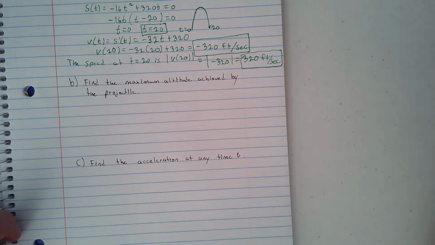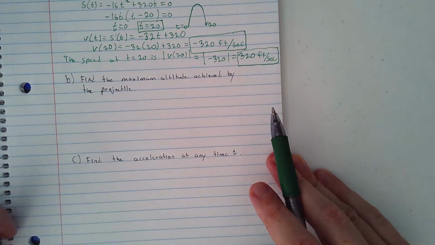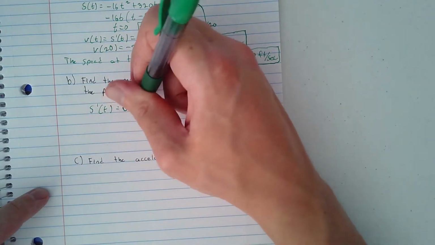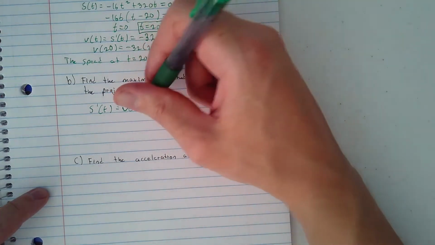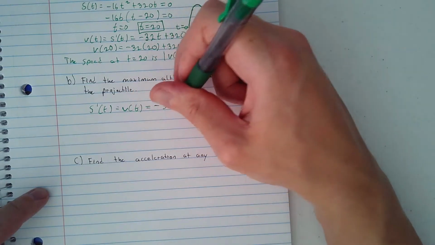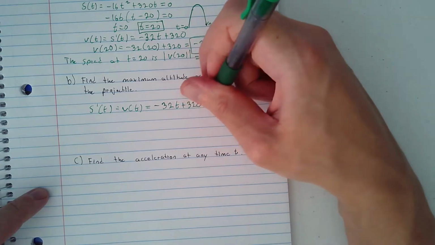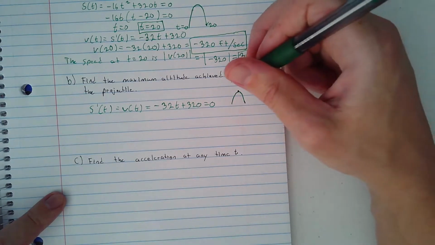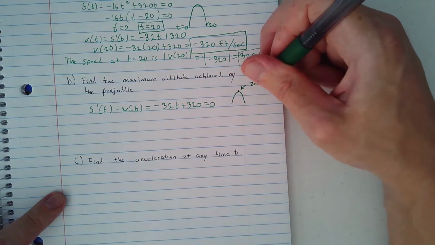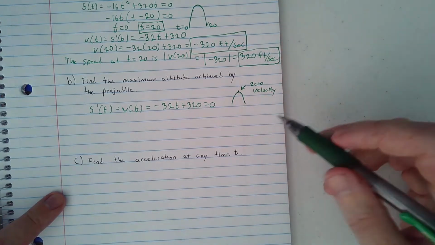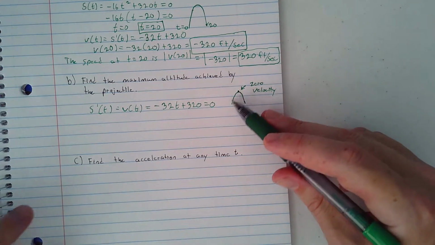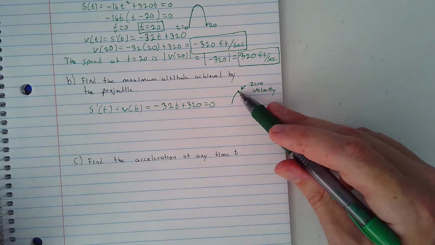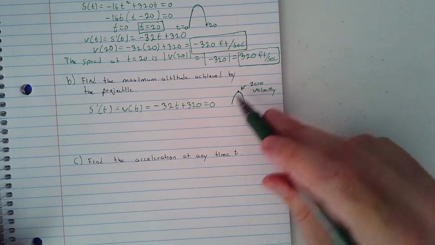Part B, find the maximum altitude achieved by the projectile. So the velocity function, set that equal to 0. So it will have zero velocity when it reaches its maximum. So you have to think the object stops at the top, or its speed is zero at the top because it's going to start going back down after that. But speed and velocity is zero right here. So that's why we set this equation equal to zero.